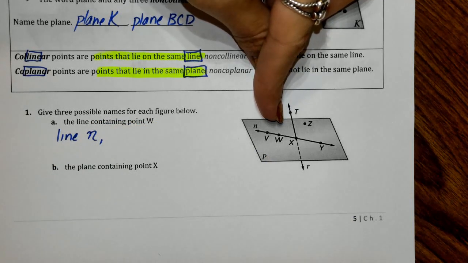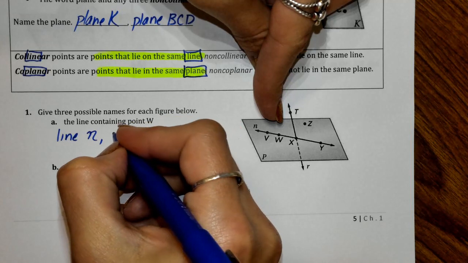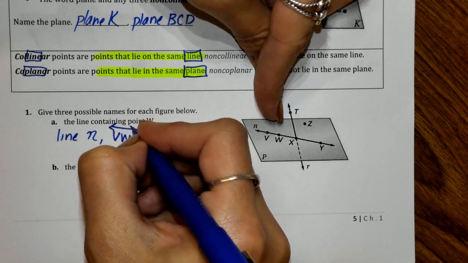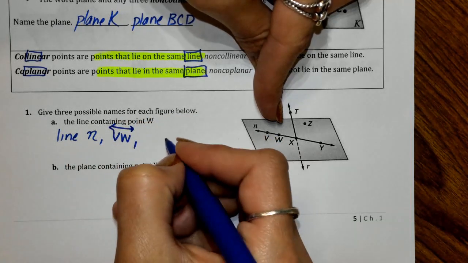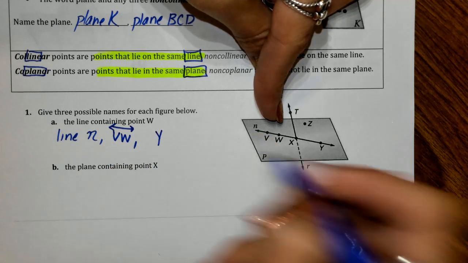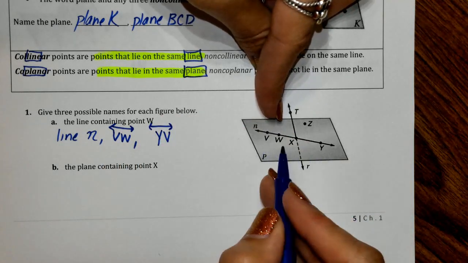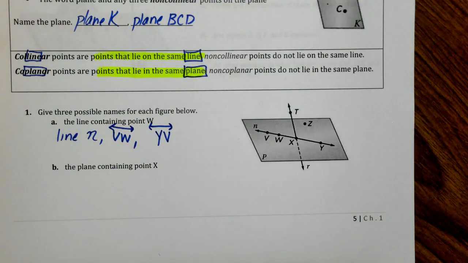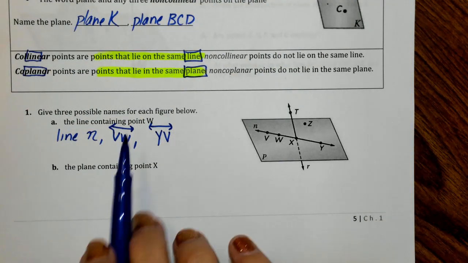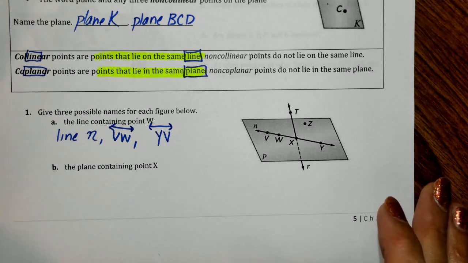And then you can choose how you want to do it. Using V, W, X, and Y, choose any 2 points you want out of those 4 and put them in whatever order you want. Just make sure you put the line symbol above it. So we can call this line VW. You could call it line YV. It doesn't really matter. Any combination of 2 points out of those 4, in any order. Make sure that symbol is above it, and that the symbol looks just like that.